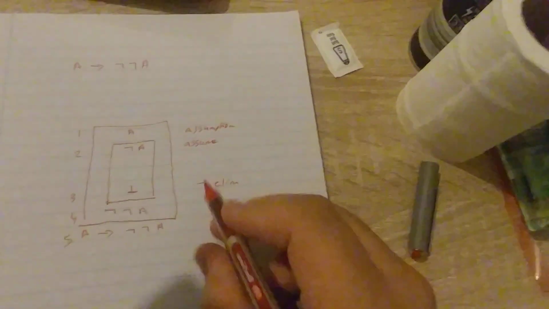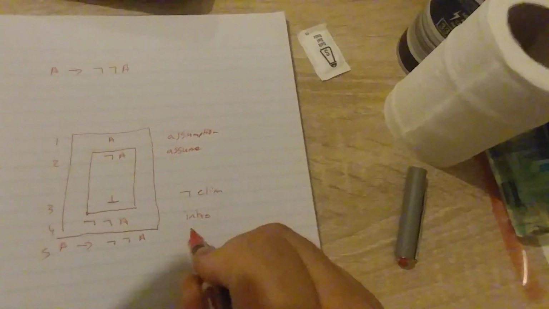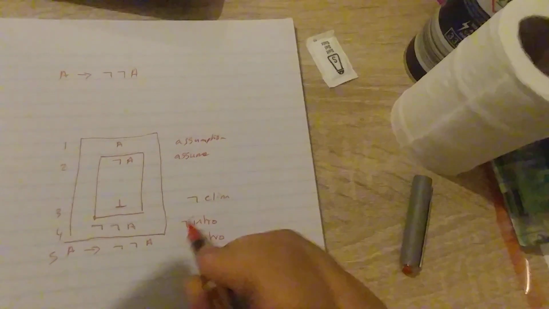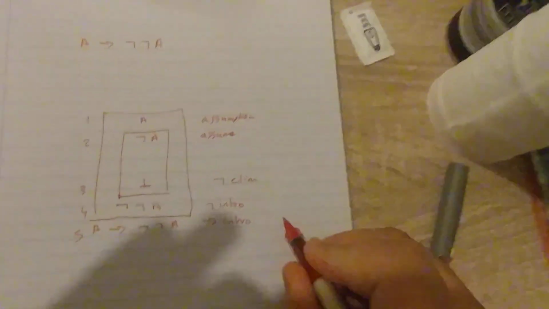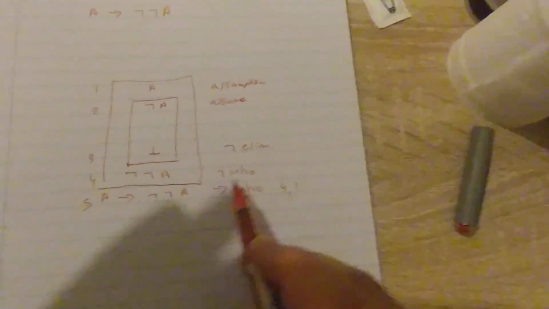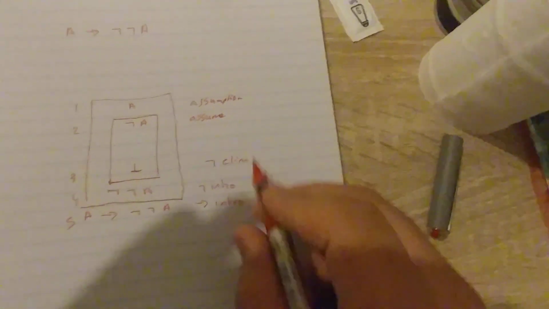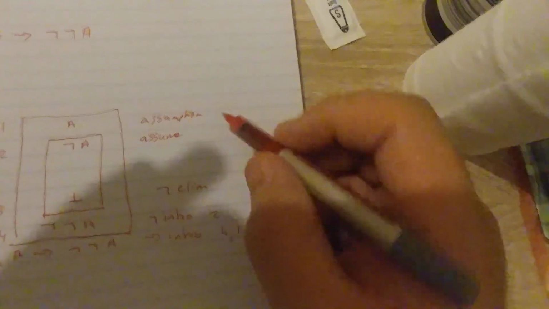So you have a not elimination. Then you have an A introduction and another introduction. So this is a not introduction and this is an implication introduction. So if we work from this, this is from lines 4 and 1. Then you have the introduction based off line 2 and I believe line 3. I'll come back to that. Then you have an elimination. I'll come back to that.